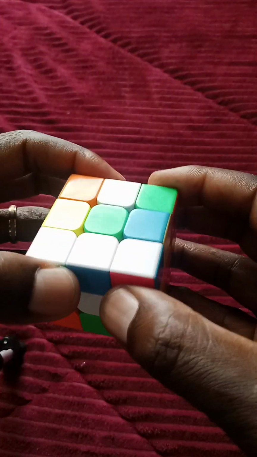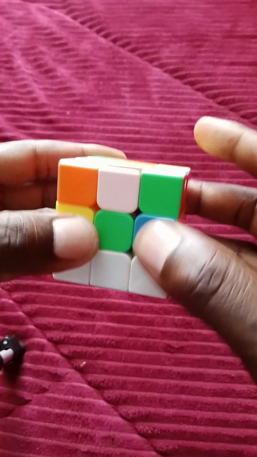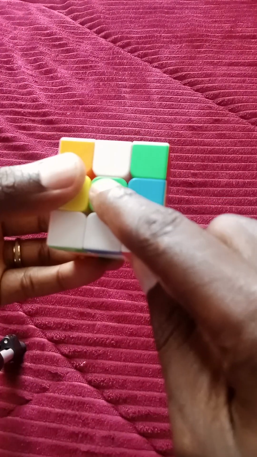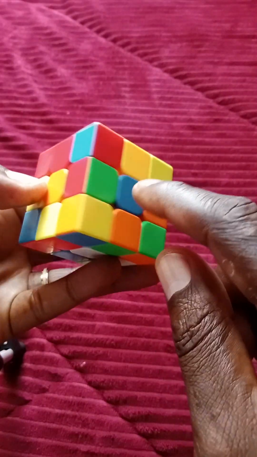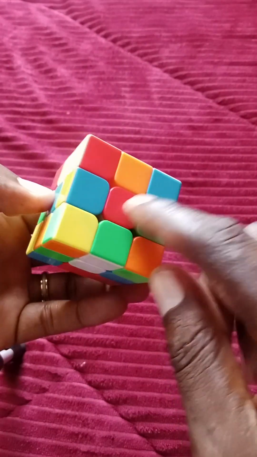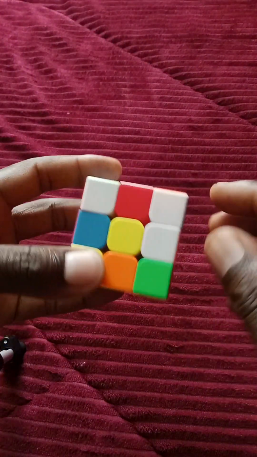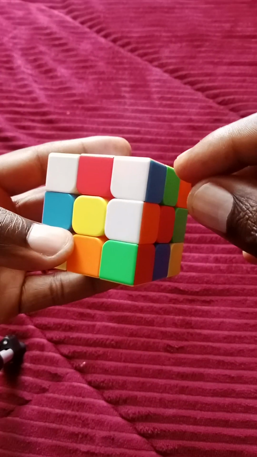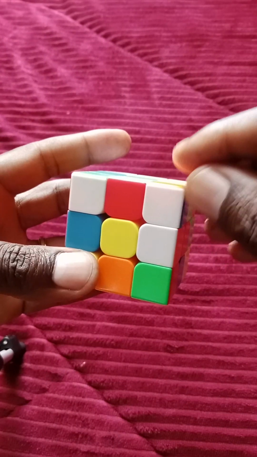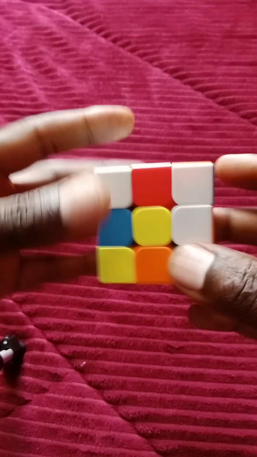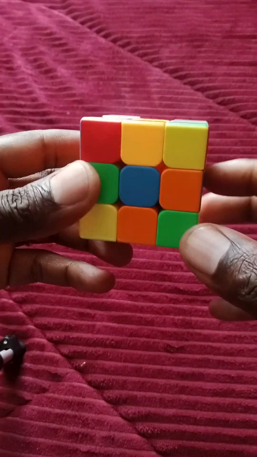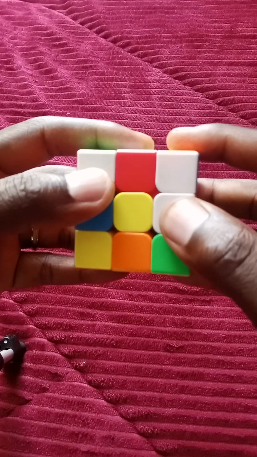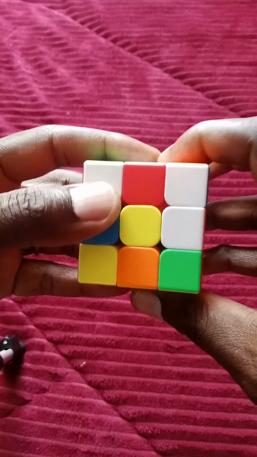Before we start, we have to orient ourselves with this cube and know the names of the pieces. We have the center pieces, the pieces at the center. They represent the colors of that face. We have the corner pieces. They are the pieces with the three faces. They are the corners.